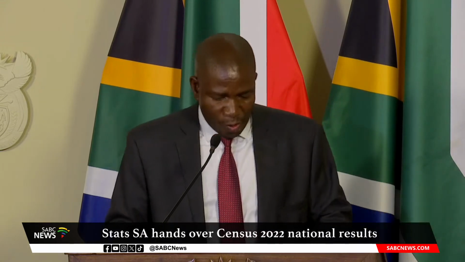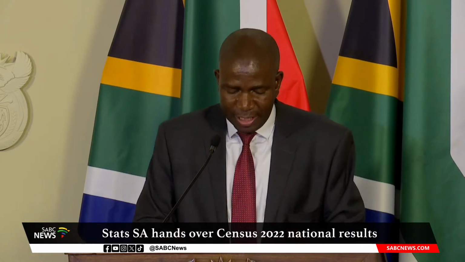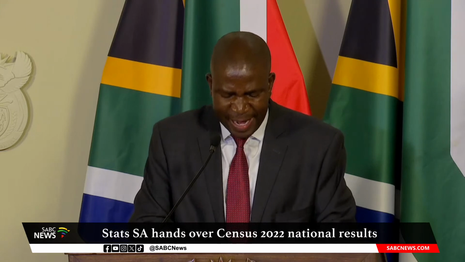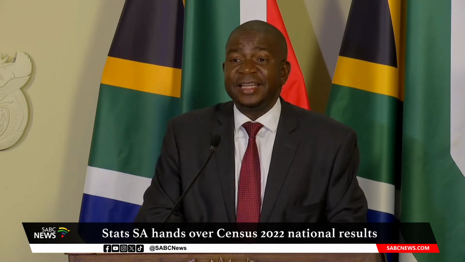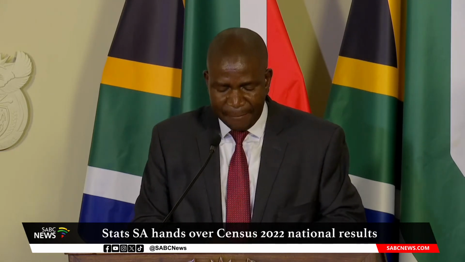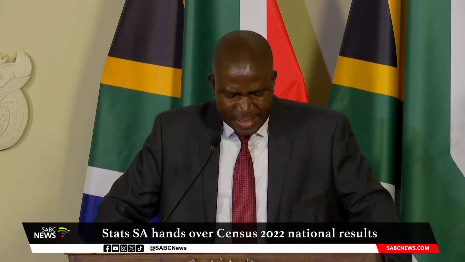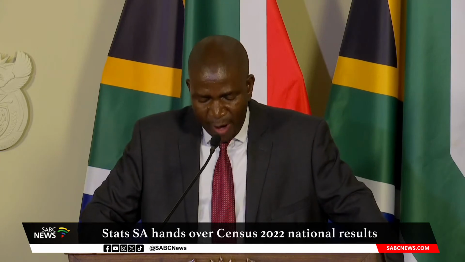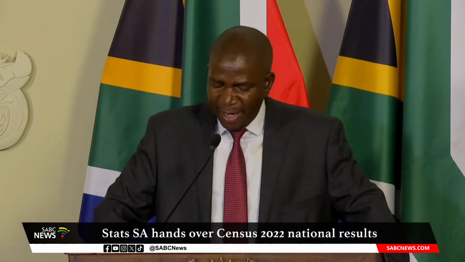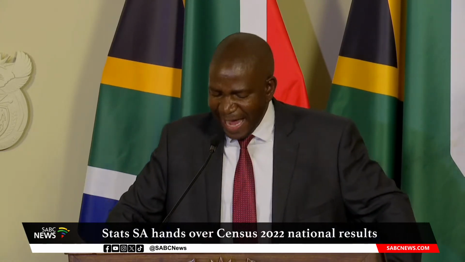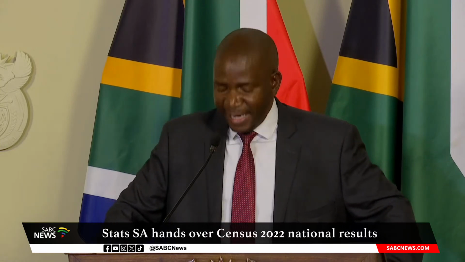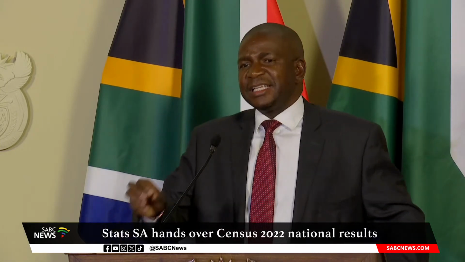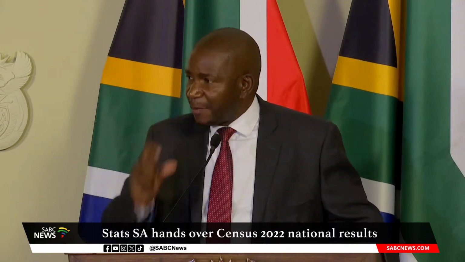Now, let us look at water. In relation to water, we can see coming out of 1996, there were challenges in the Eastern Cape and KwaZulu-Natal and some parts of the Northwest and parts of Limpopo. We made some improvements in 2001 all the way to 2011, but we have actually gone back largely in Limpopo and the Eastern Cape.